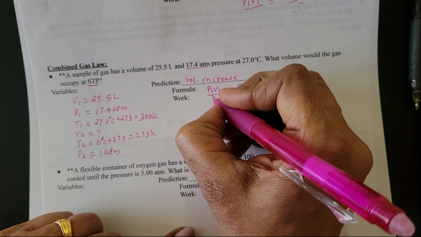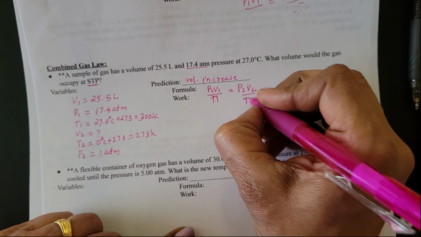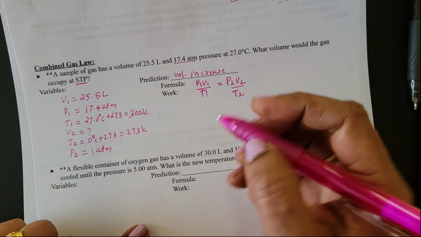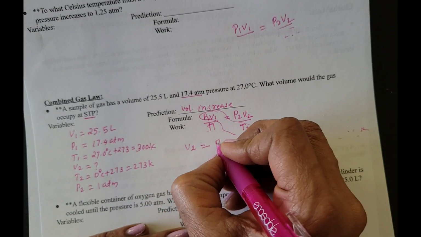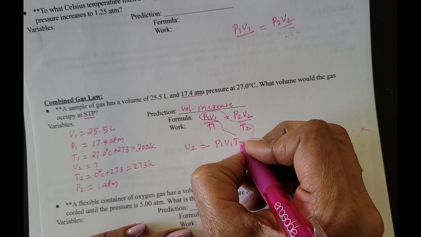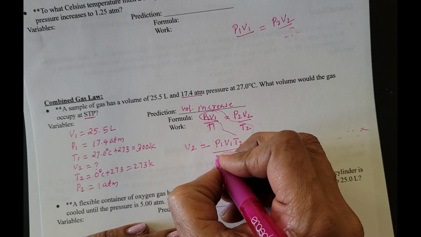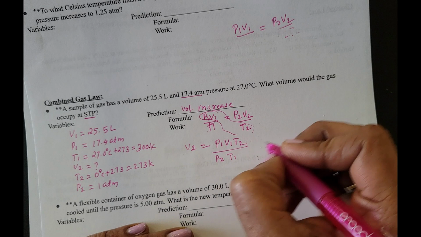P1V1 over T1 is equal to P2V2 over T2. Now you isolate the volume, which is V2. So V2 equals P1 V1 T2 divided by P2 times T1.